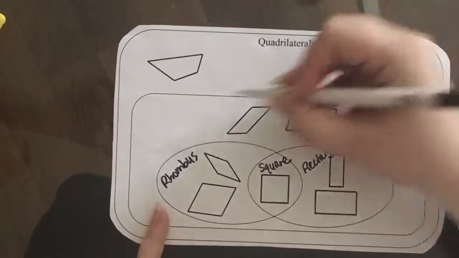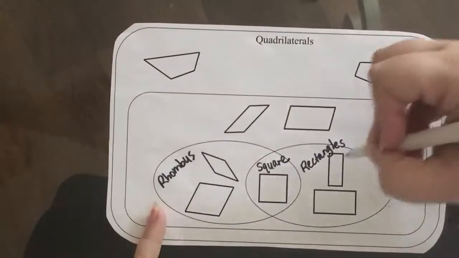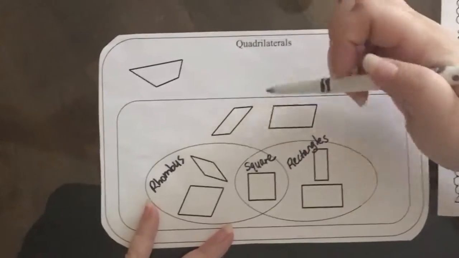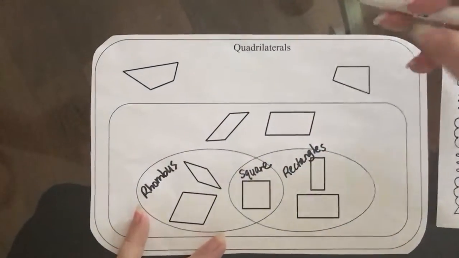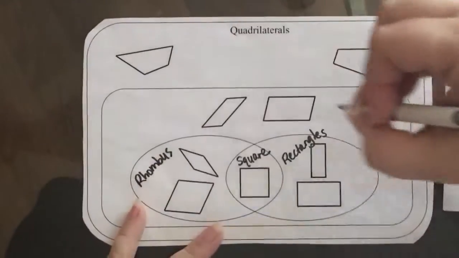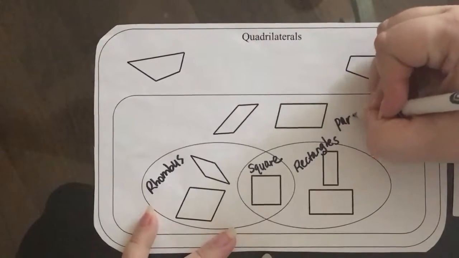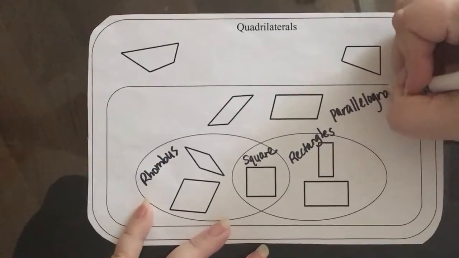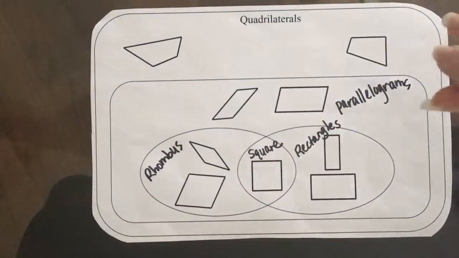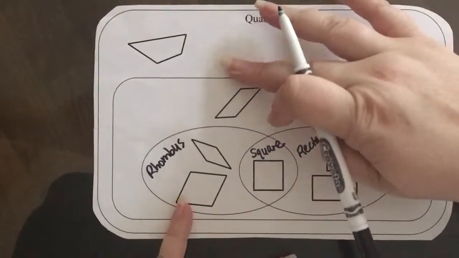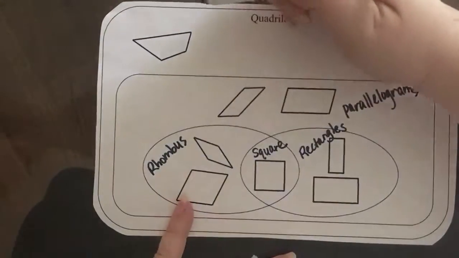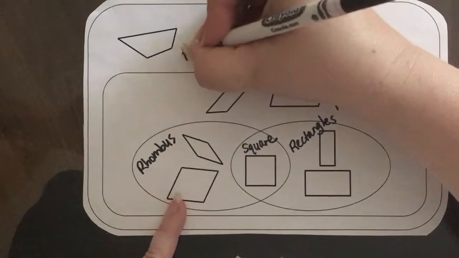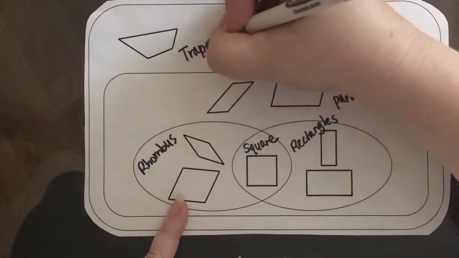Then we know surrounding the outer rhombus, square, and rectangle, we have our parallelograms. And then on the outermost, you can see here, not related to the parallelograms, we have some trapezoids.